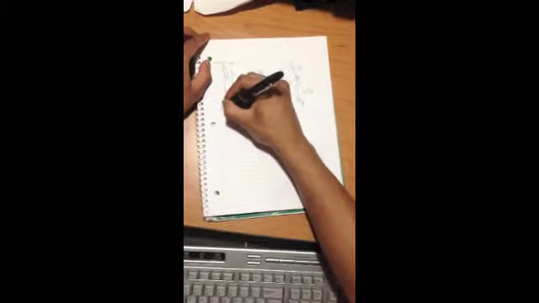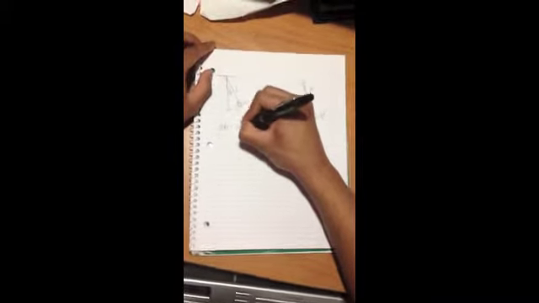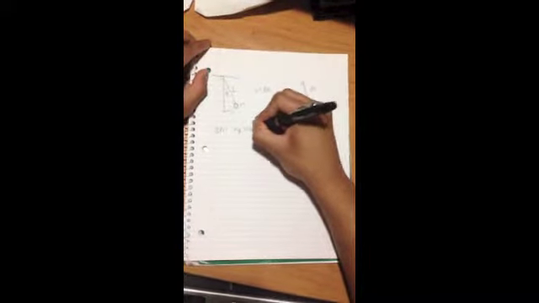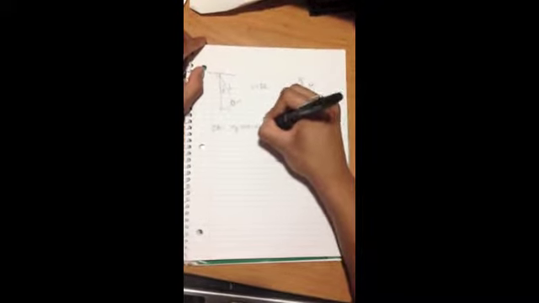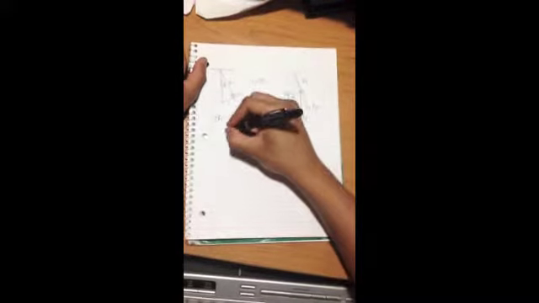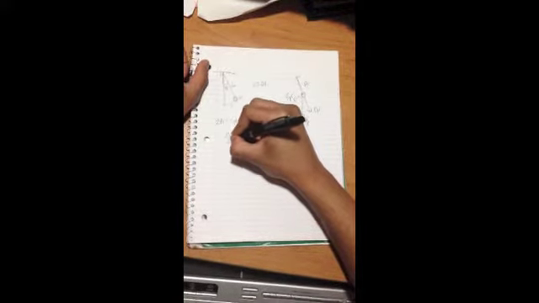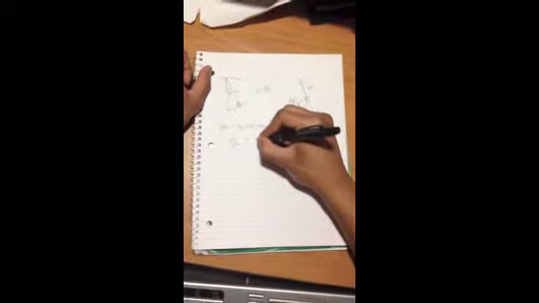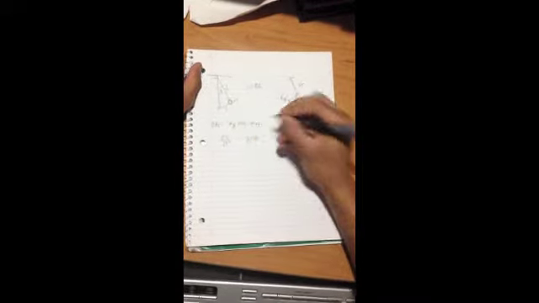So if you have sigma F in the tangential direction, it is basically negative mg sine theta equals mass times acceleration in the tangential direction. I used a negative because we're just treating the left as the negative side. So if we convert this into a second order derivative, we end up with the second derivative of position with respect to time equals negative g sine theta.